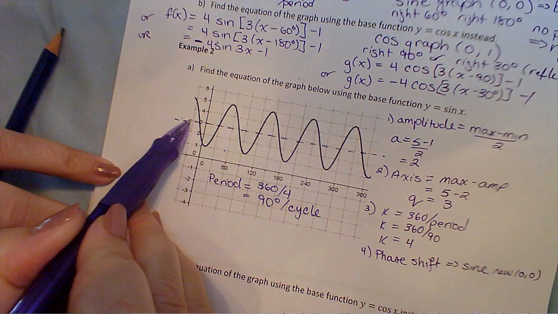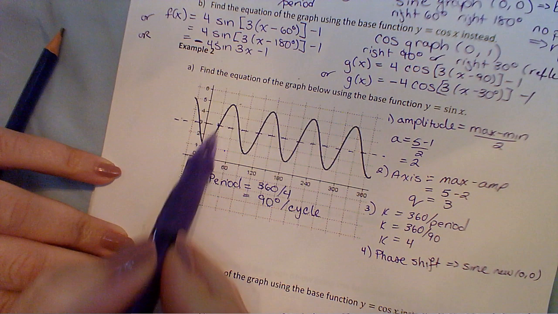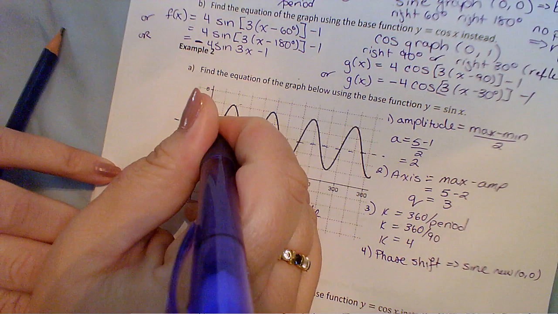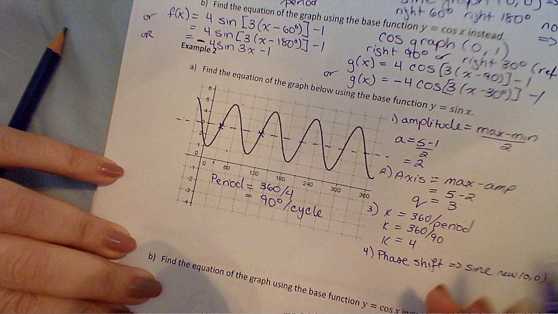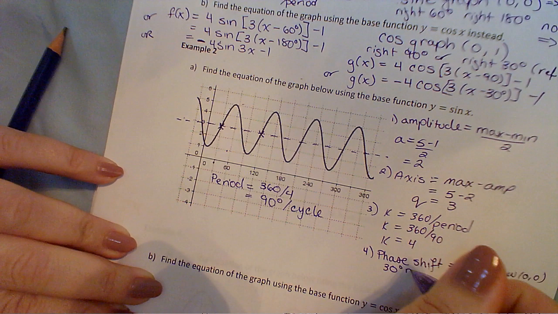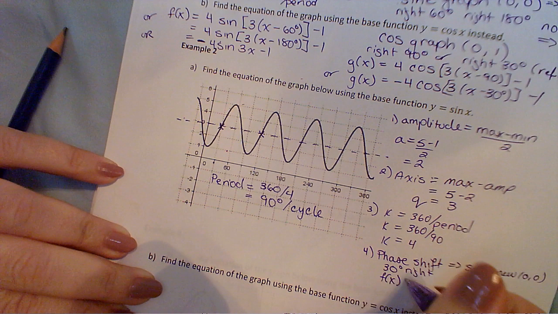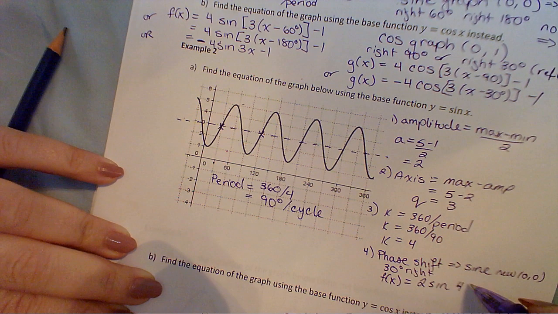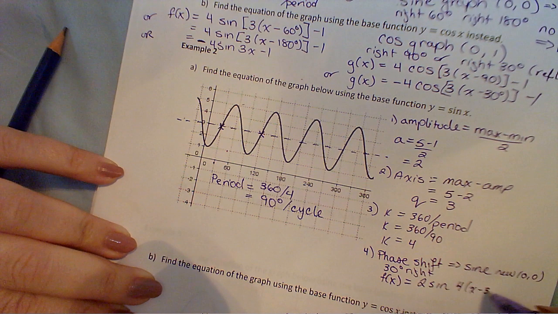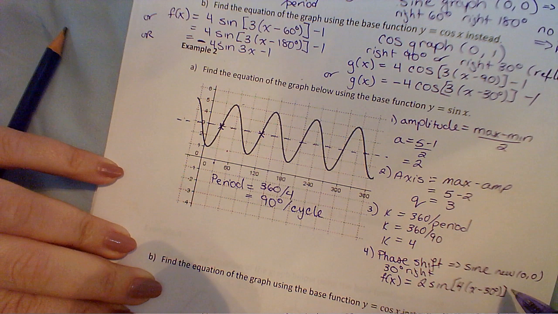So I'm reading across. This is the beginning of the upward bump. I look down, looks like 30 degrees. I could also pick 120 degrees. Both of those would make a lot of sense. So 30 degrees right, that's an option. So that would mean f of x equals, all together now, 2 sine 4 bracket x minus 30, close your bracket, and then plus 3.